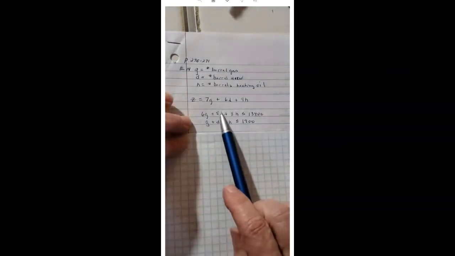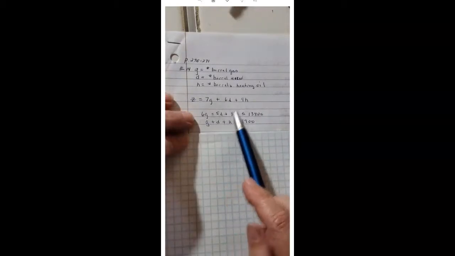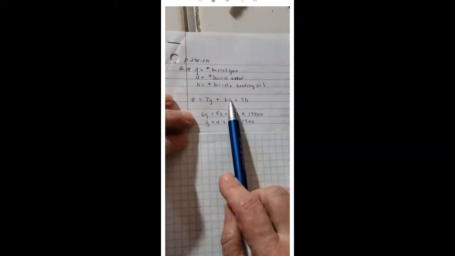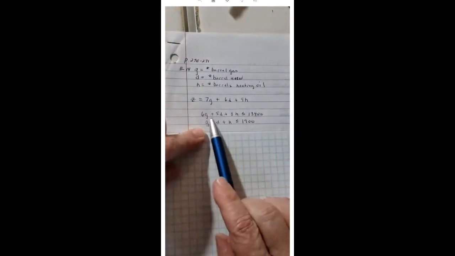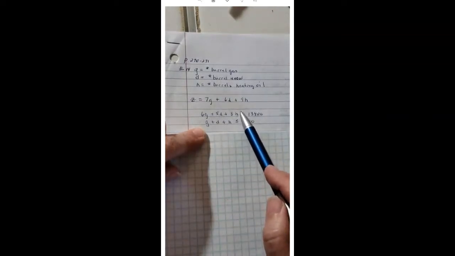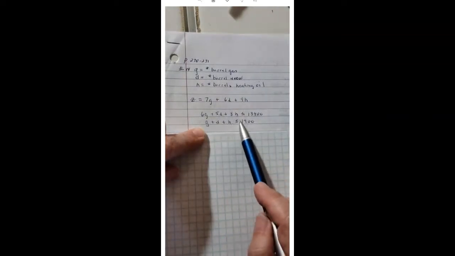So then I've got these two constraint equations, I've got a profit equation, and now I need to set up my Simplex tableau. So I'm going to use all of these variables. This one gets S1. This one gets S2.